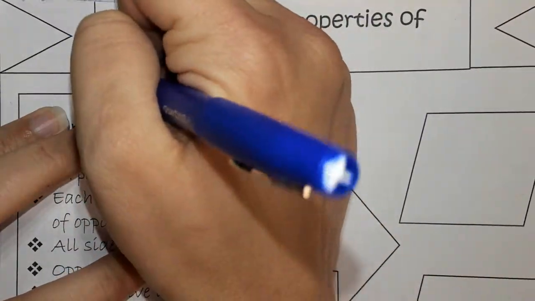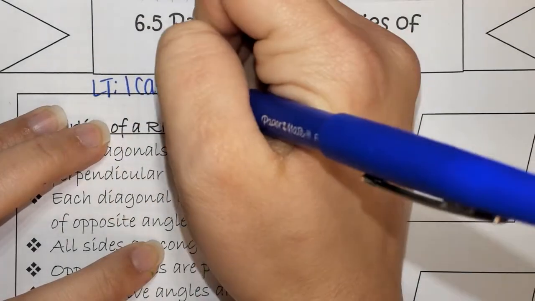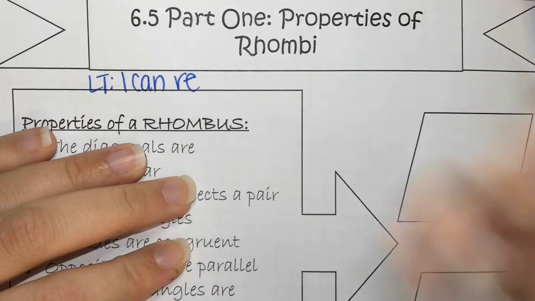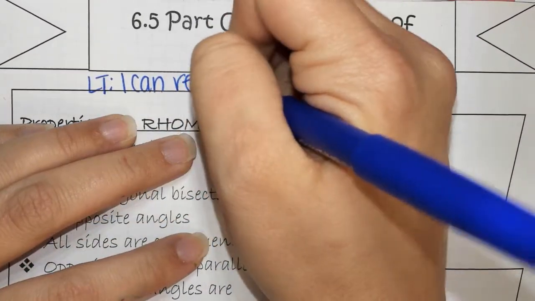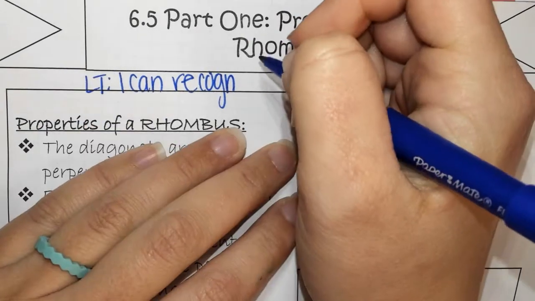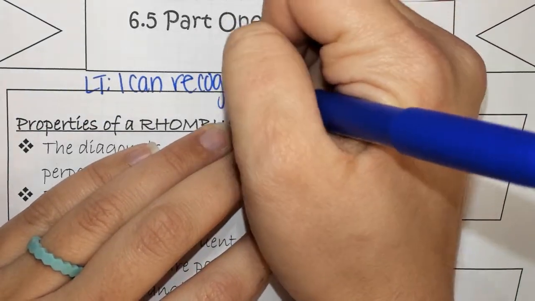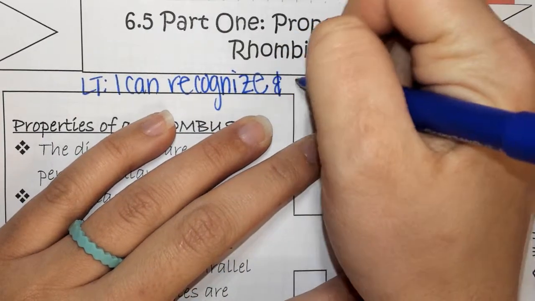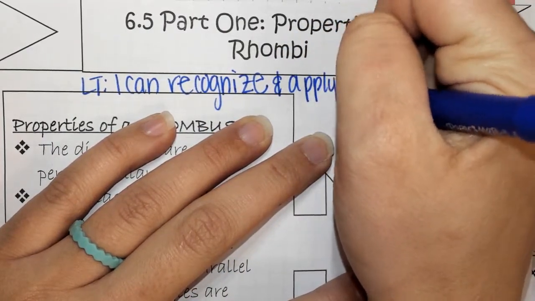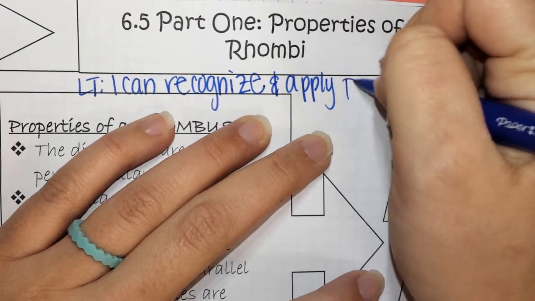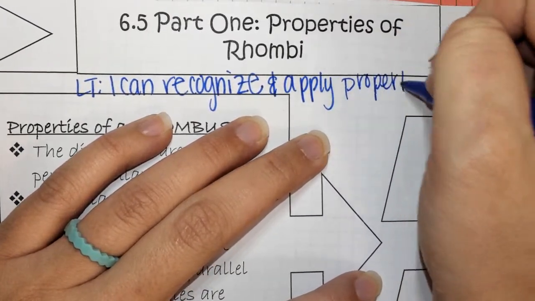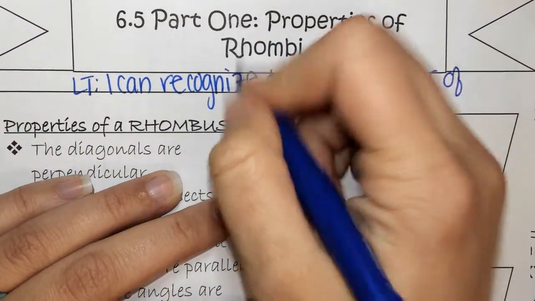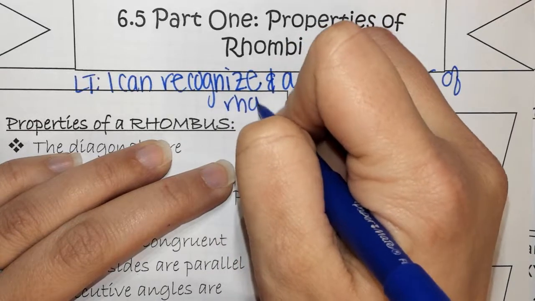It says, I can recognize. It's right here, but I'm just not writing right there because I write big. I can put it in the bottom corner. I can recognize and apply properties of rhombi and squares. I know, but rhombuses sounds better.